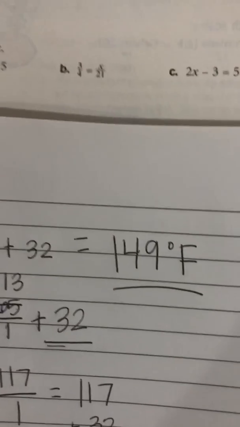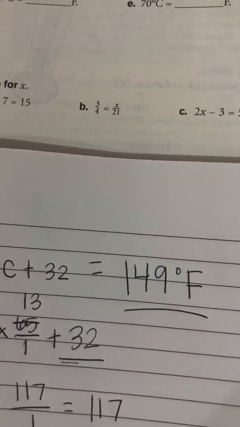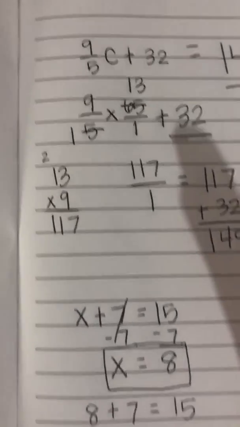All right, B, 3 over 4 equals x over 21.